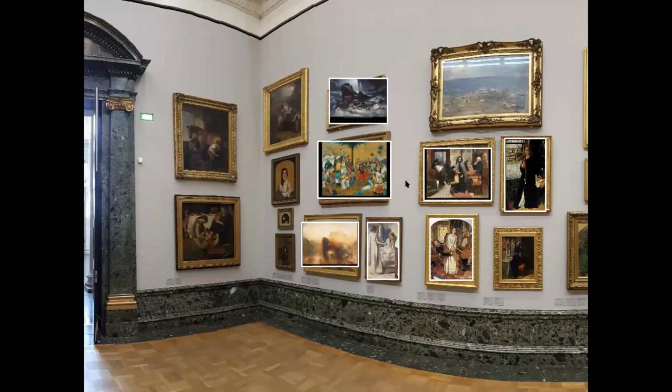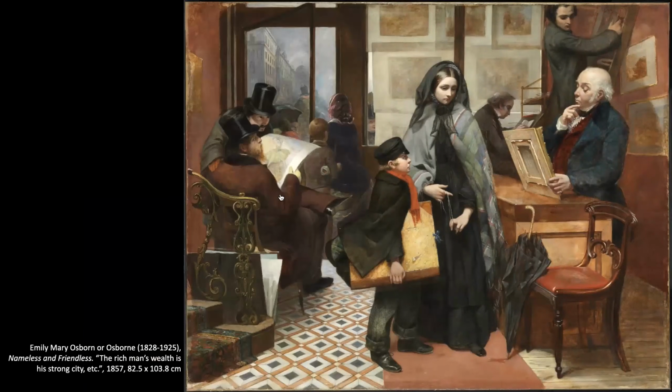So just showing their influence, I'm taking a slightly different turn now, because although this is fairly detailed, and this is 1857, I don't think we can see Emily Osborne as directly influenced by the Pre-Raphaelites. She's painting in a similar detailed style, but it helps if I describe her history to justify that.